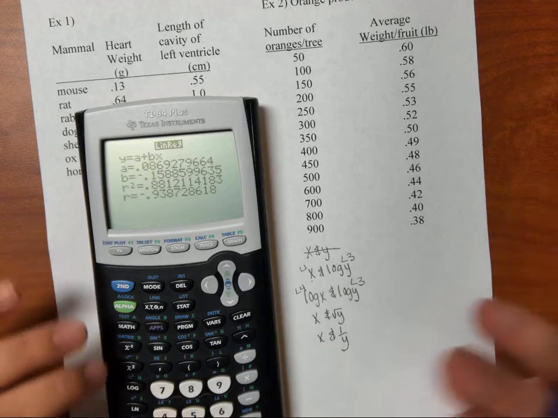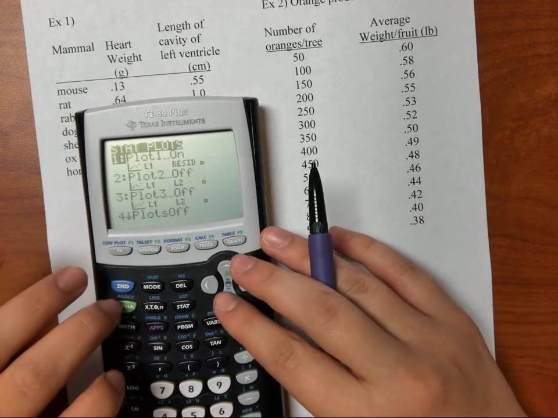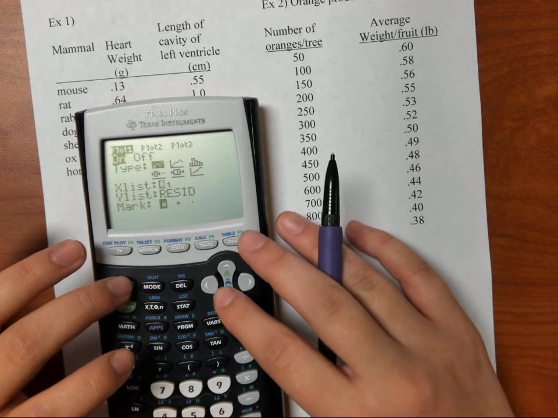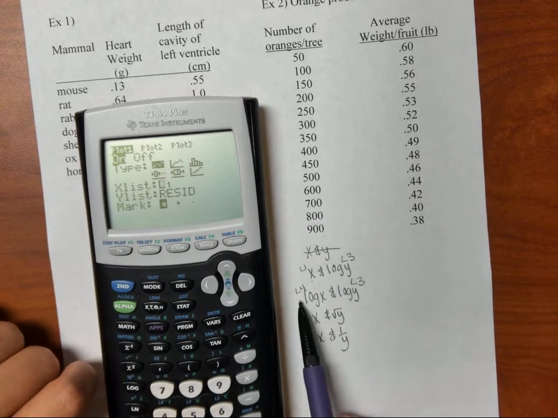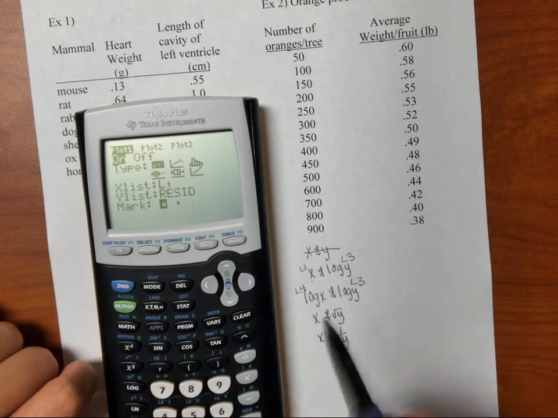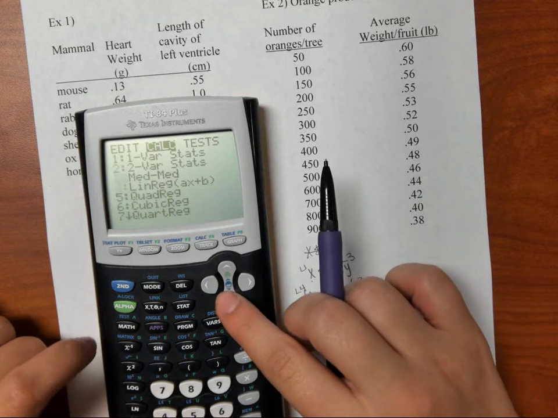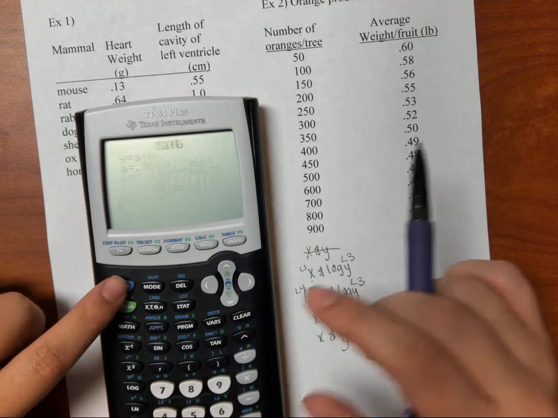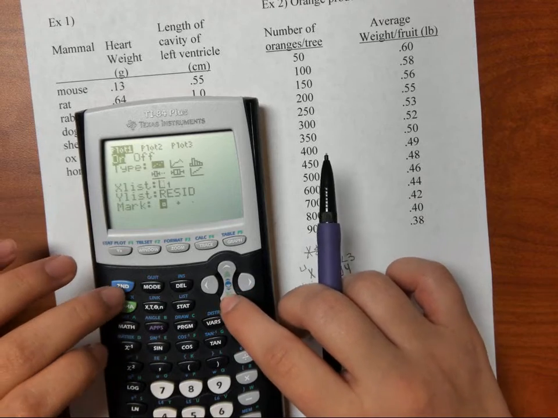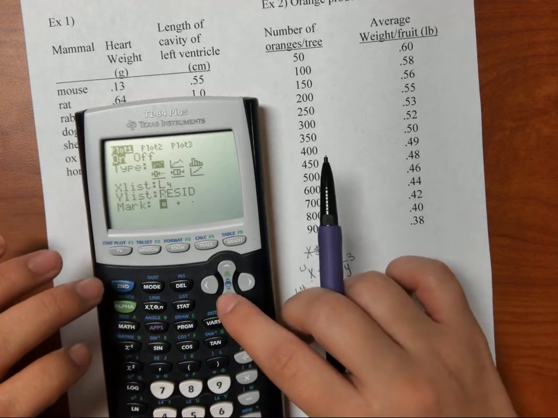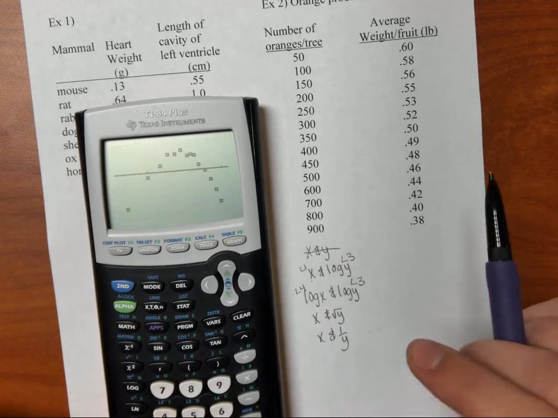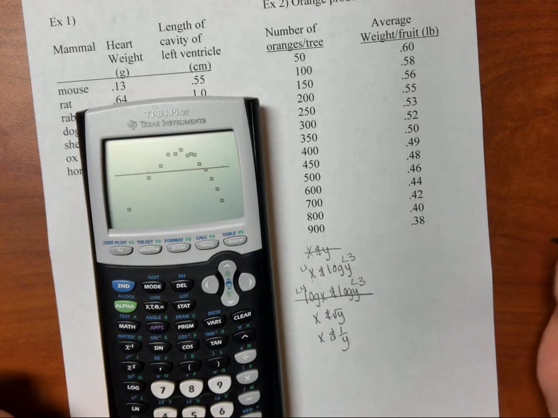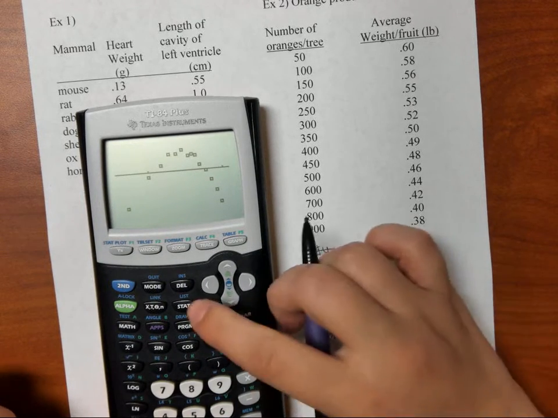So the R is not strong, but that's not what determines the linearness or the appropriateness. Change your X list to L4 since we're doing log of X. Did I do that here? Yes, I did do L4 and L3. Make sure you do it here, L4, zoom 9. Here we have a very definite pattern, so log X and log Y is definitely not okay.